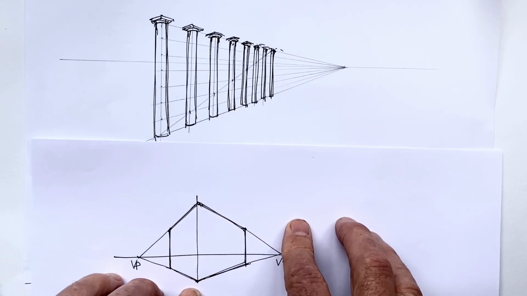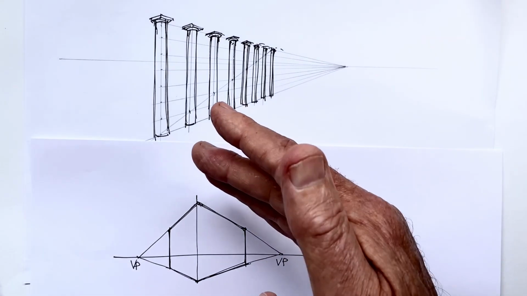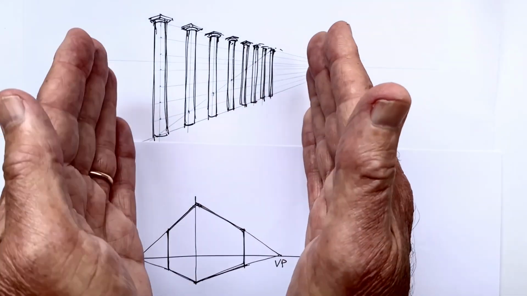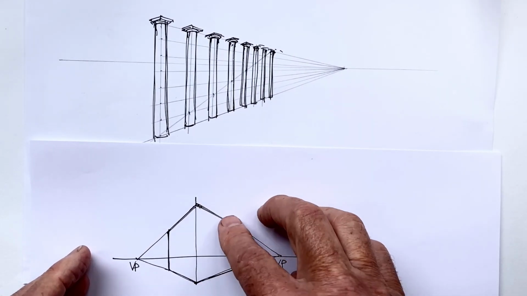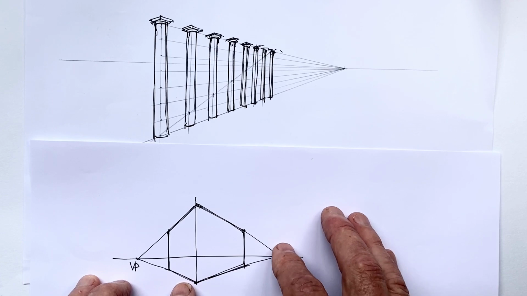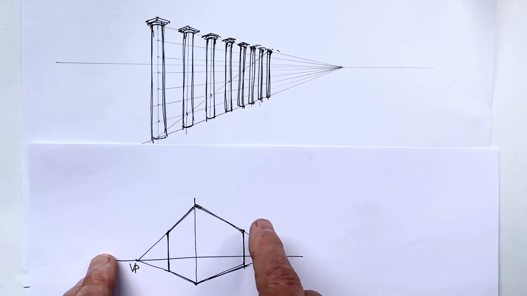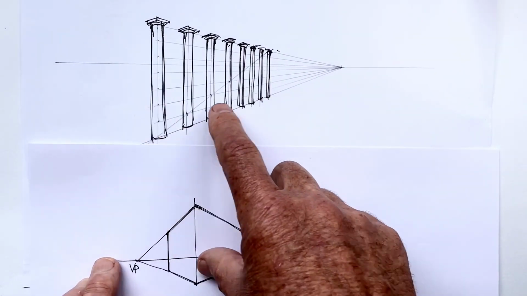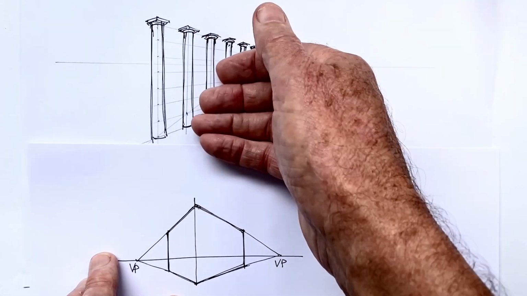As objects move away from us, they get smaller. They get smaller in the vertical and they get smaller in the horizontal. They get smaller by height, so they get shorter. They get smaller by width, so they become narrower. This and this are exactly the same principles operating in the vertical and the horizontal.